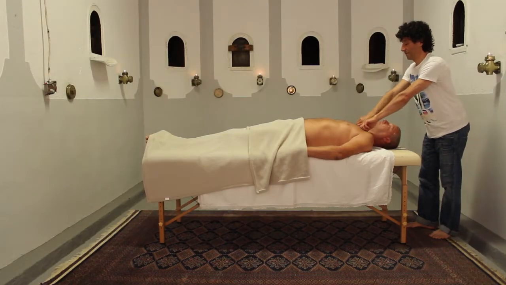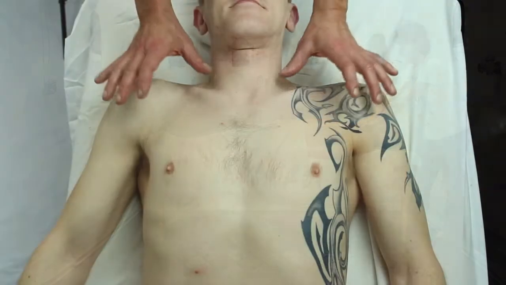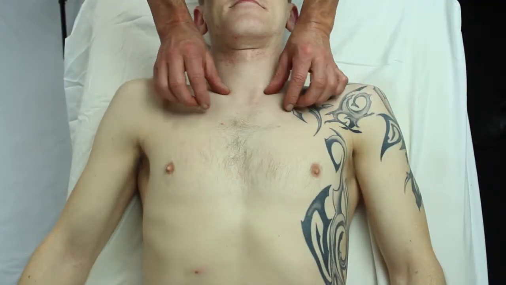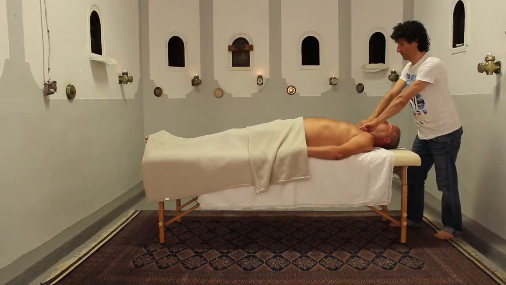Technique 2. Softly place your thumbs on the upper side of the clavicula and your fingers on the lower side. Gently apply pressure, leaning at the same time so that you are working with your weight instead of muscle pressure.